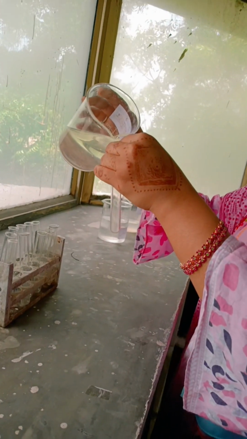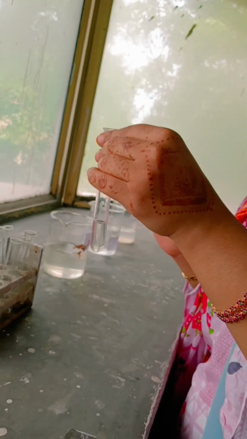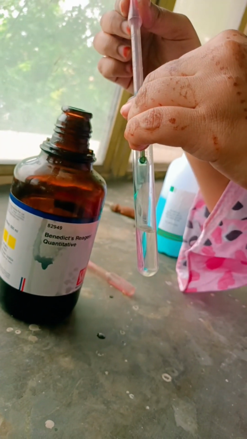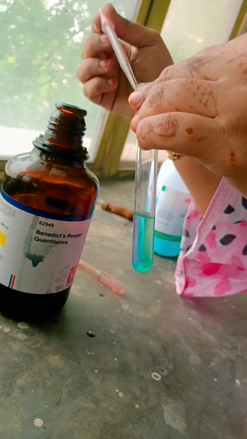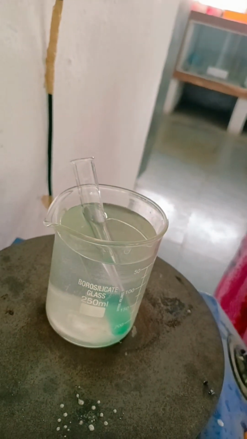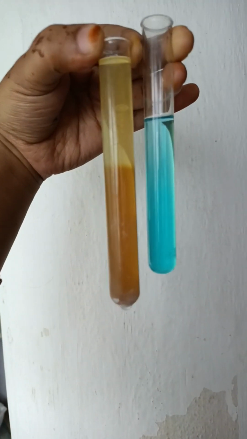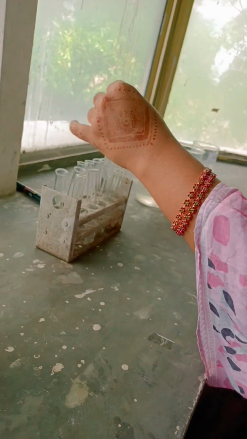Going ahead with the next test, that is the Benedict's test. Again, you take the sample and add a few drops of Benedict's reagent to it. It contains cupric ions. When you have added this and keep it for boiling, the cupric ions will be turning into cuprous oxide, changing the color to yellow, green or orange red. As you can see, depending upon the intensity of the reducing sugars, the color changes.